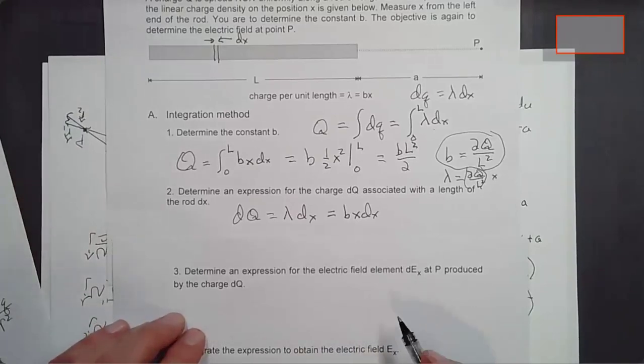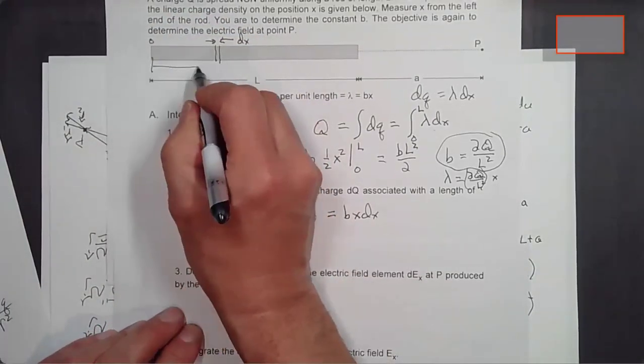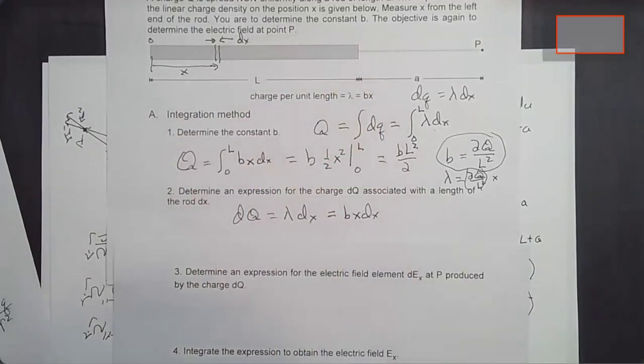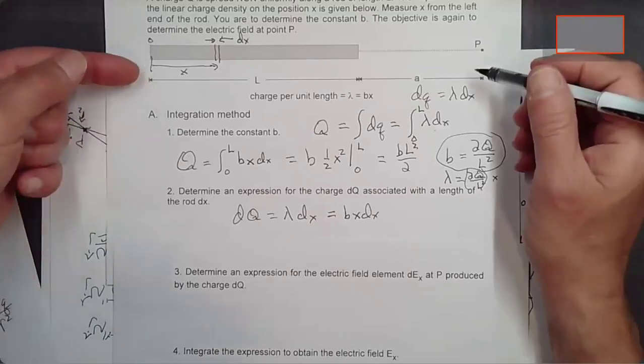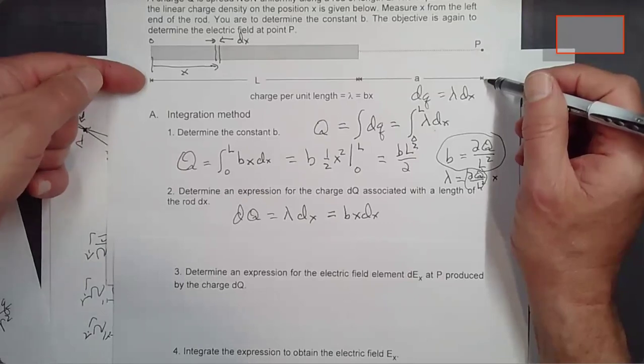Okay, I don't remember if they gave us a hint here, but I'm going to let x be measured from here again. So I will have a different integral than I had last time, but we'll see how that comes out. So there's x, and point P is at x equals L plus A.